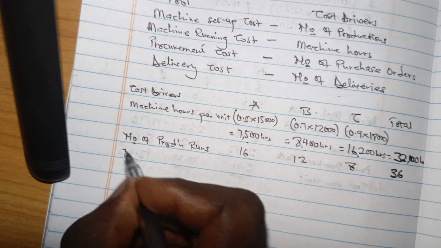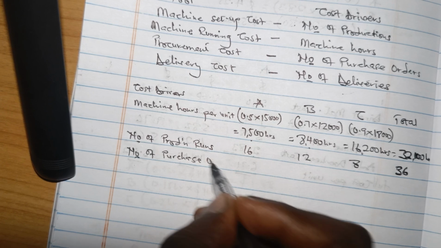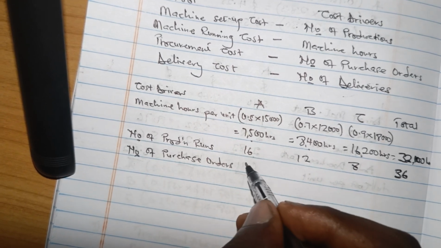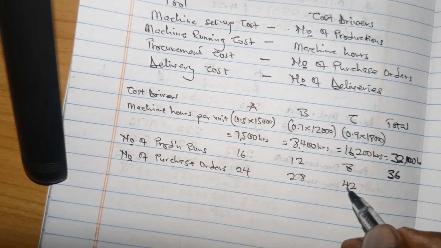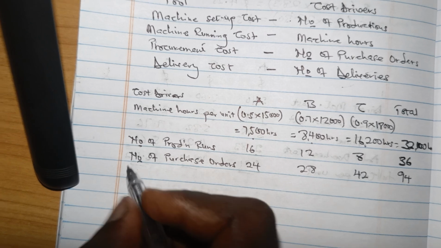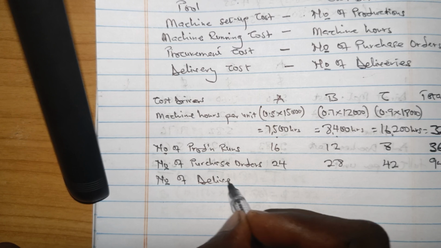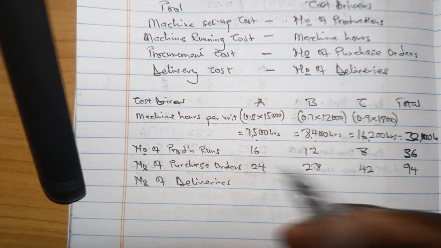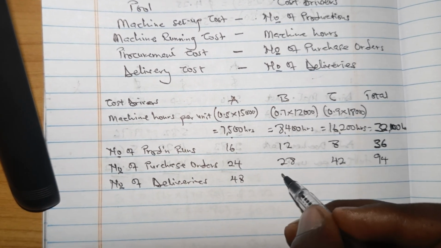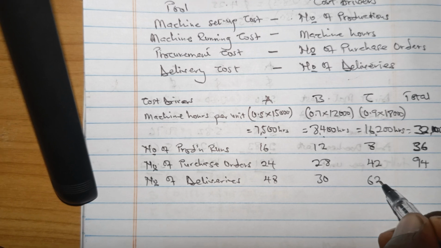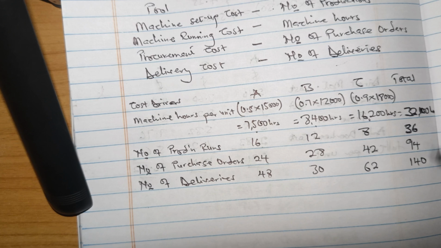Then the next one is the number of purchase orders. So we have 24, we have 28, and we have 42 according to the question. You add all of them, you get 94. Then we have number of deliveries, deliveries to retailers. For that in the question, we have 48, we have 30, and we have 62. You put all together, you get 140. So these are the total cost drivers that we have here.